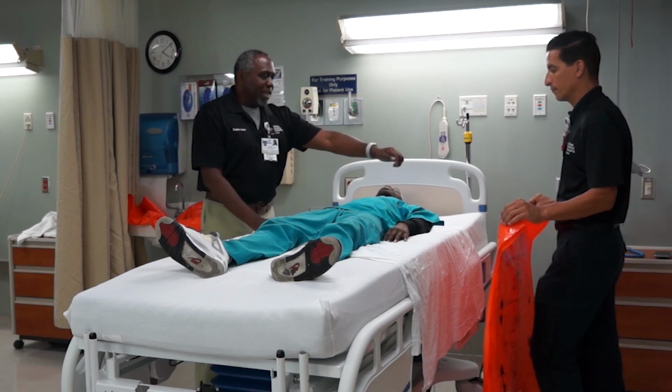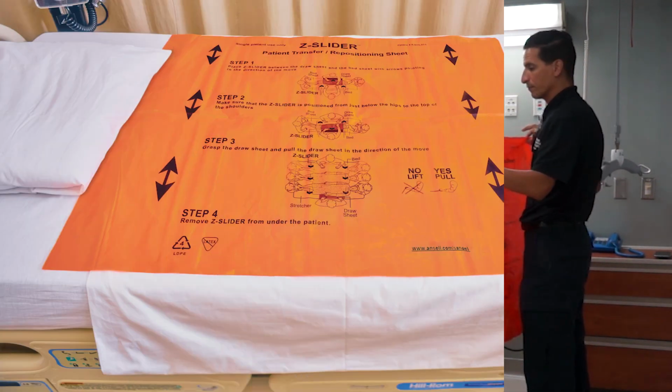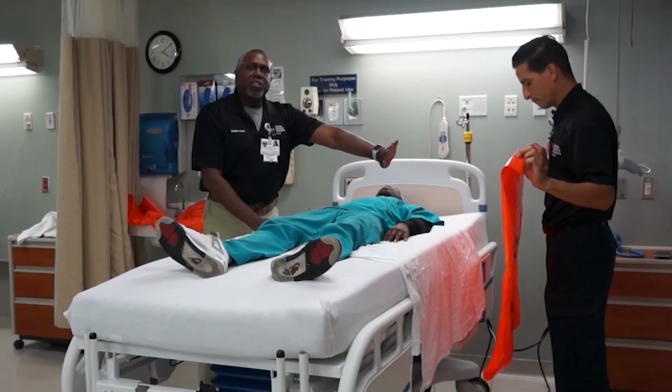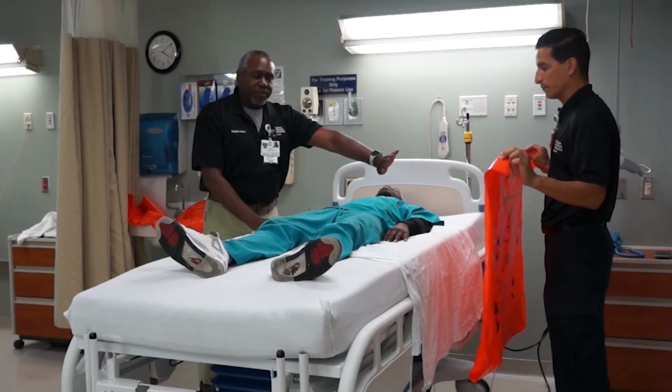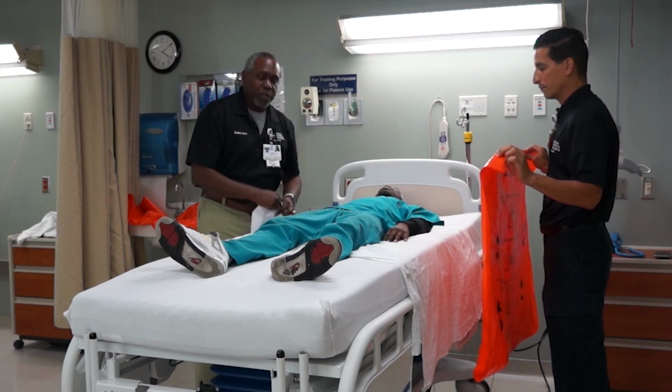What we're going to be doing is getting the Z slider. The arrows are going to be pointing laterally, sideways on the patient, so that we can get underneath the draw sheet, shift the patient as far as we can to one side of the bed, and then a bicep curl to get the patient turned. We'll explain more in detail as we do it.